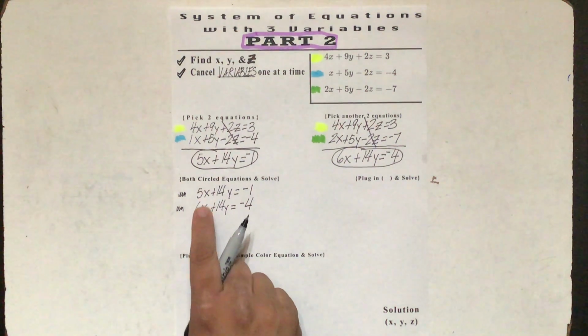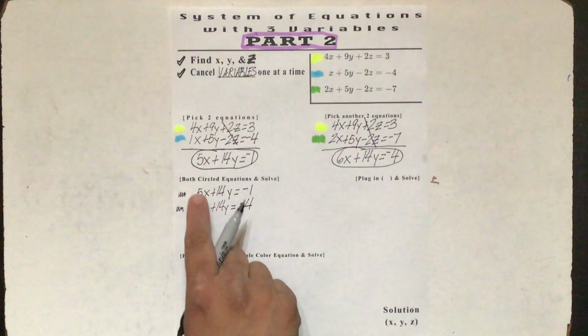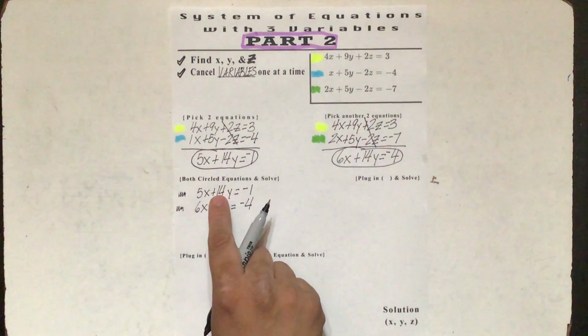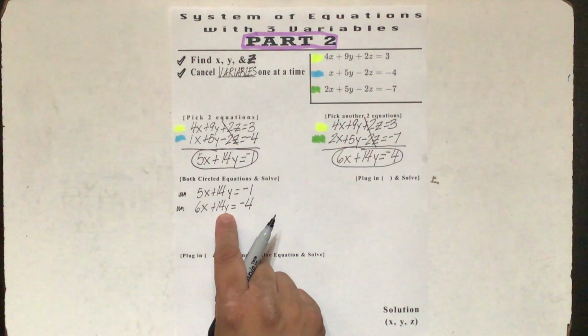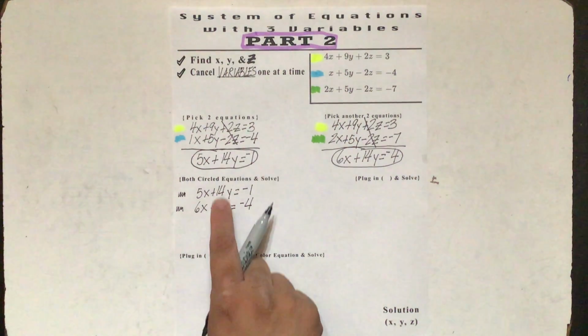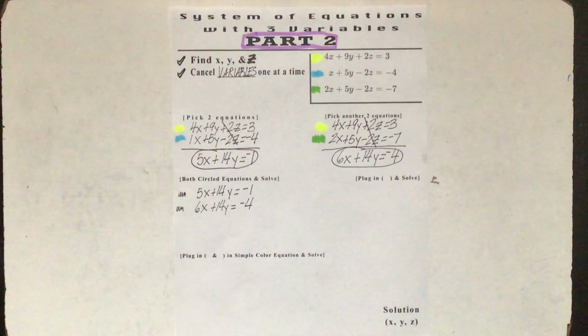So I'm going to cancel here. So I look at my x's here, 5x and 6x, they don't match. 14y, positive 14y and positive 14y, they don't match. That's a problem here, see? But what if I turn one of these 14y's into a negative 14y?